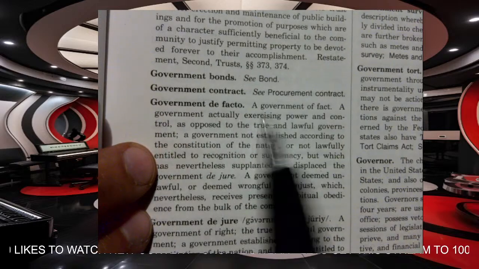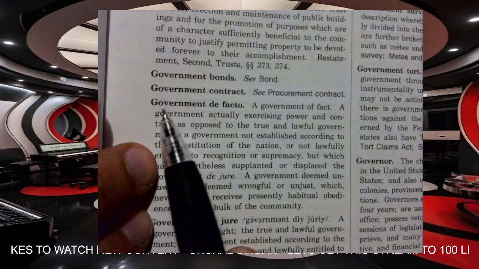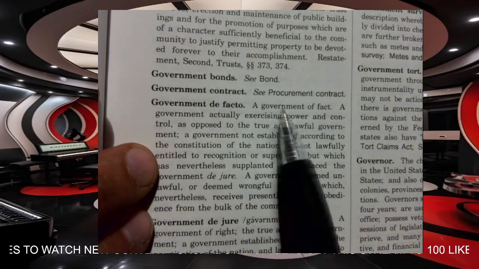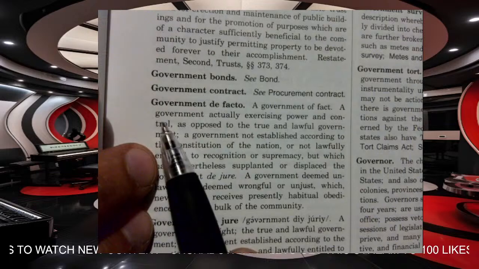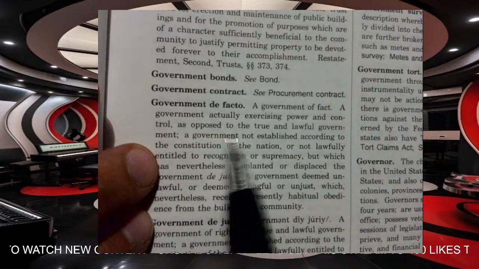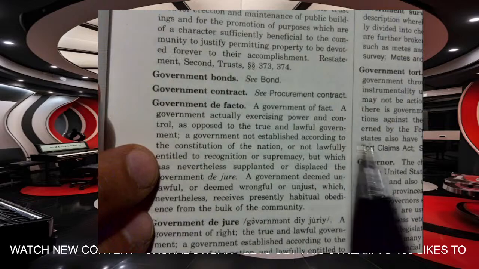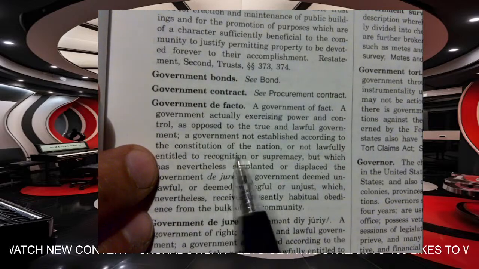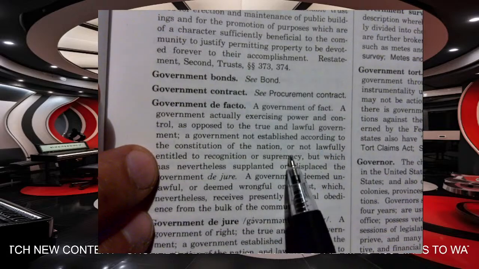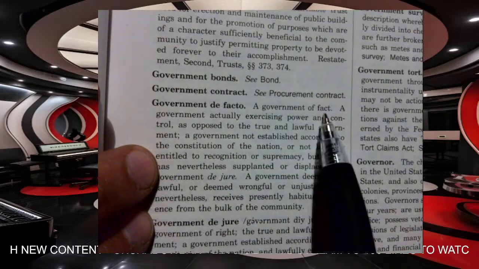Government de facto. A government of fact. De facto. So a government of fact is what they're saying. A government actually exercising power and control, as opposed to the true and lawful government. A government not established according to the Constitution of the nation. So how is it saying government here de facto, a government of fact?